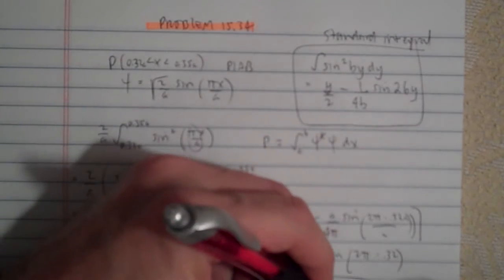And this one's going to be 2 enter pi times 0.32 times sine of that, and then divided by 2 pi, which gives 1.44.